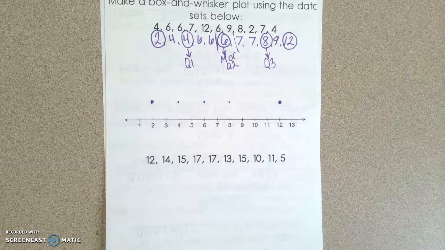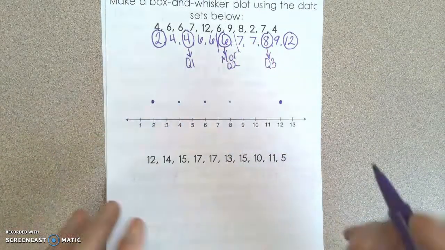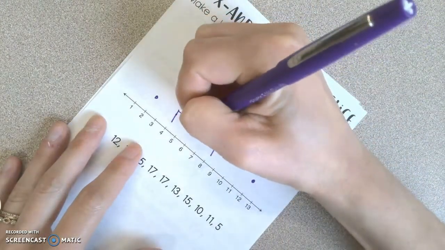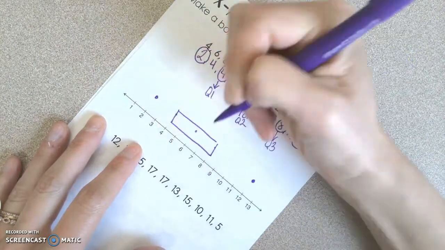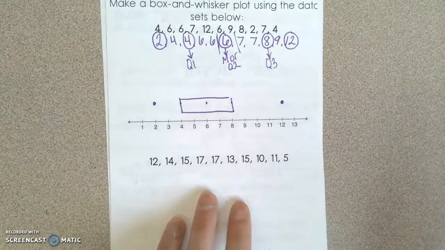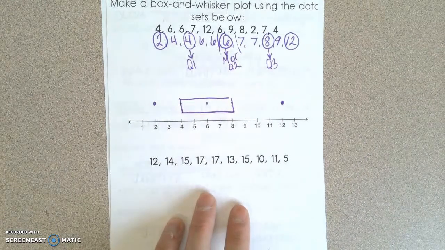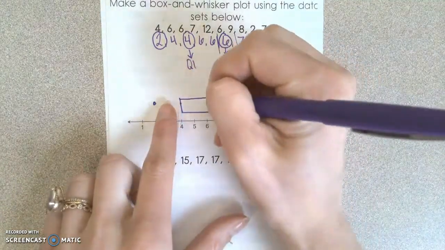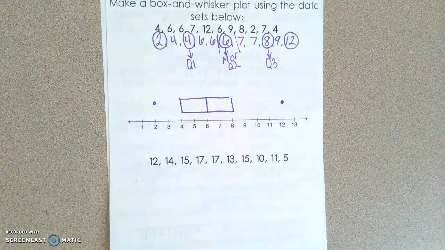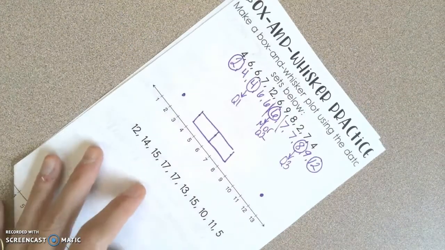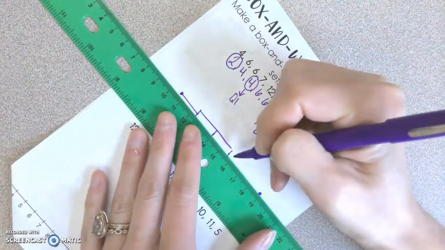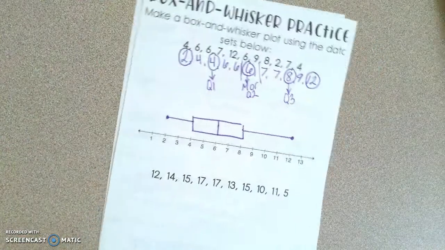Okay, next step is to draw the box. The box goes around your first and third quartiles, so that's the 4 and the 8. Remember on your projects, you will use a straight edge for all of this. We're just sketching it out today. All right, next is the median. That median was that 6 right here, that middle dot. You just make a vertical line segment there. And then lastly, you draw your whiskers. So you just connect to the box. Your whiskers get connected to your box.